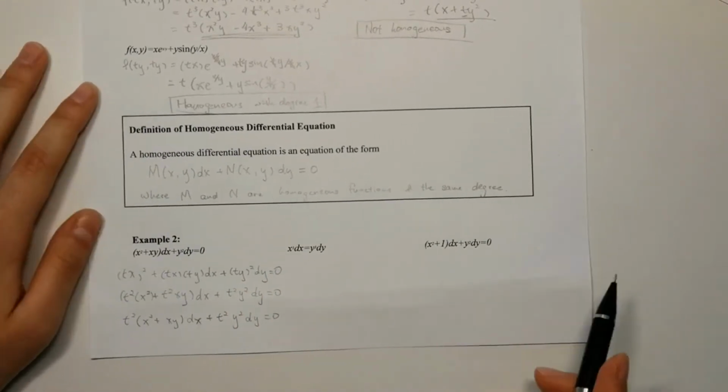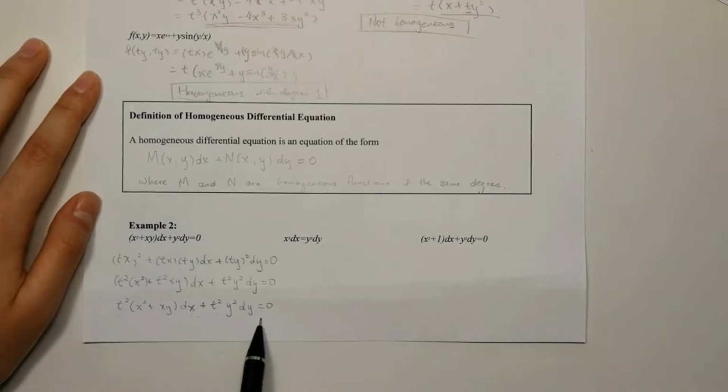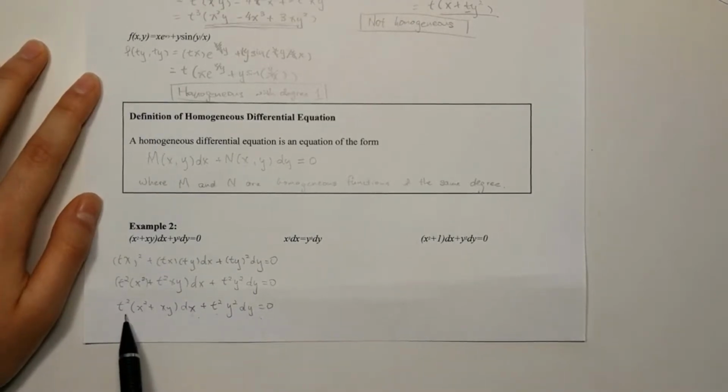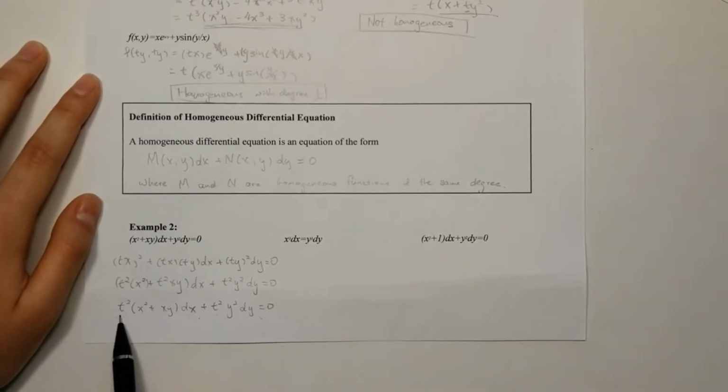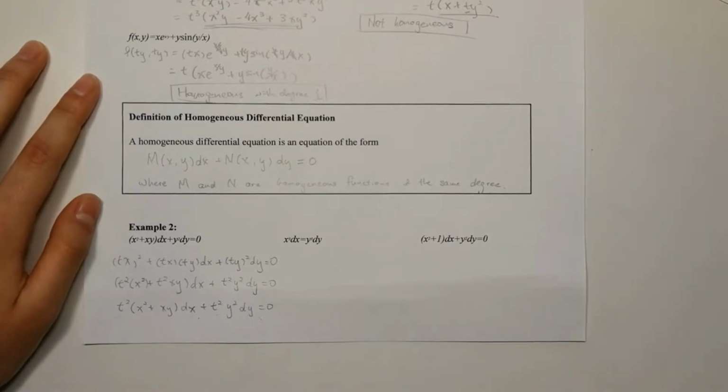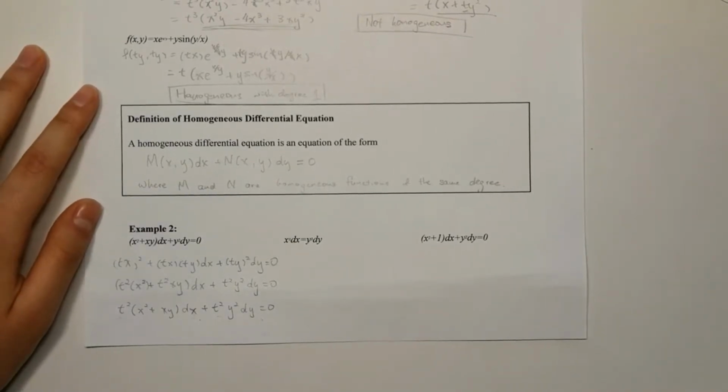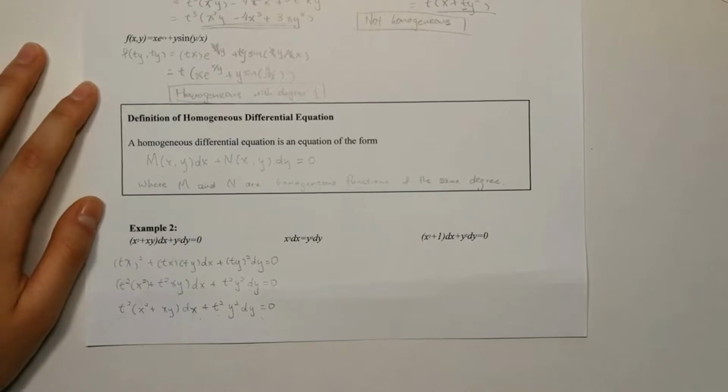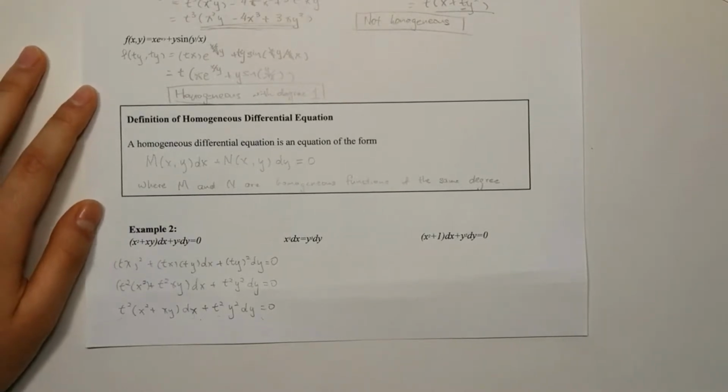So from here you can see that both are homogeneous functions and they both have the same degree of 2. So the next two are really similar. Do it yourself, pause the video, and then check your answers.